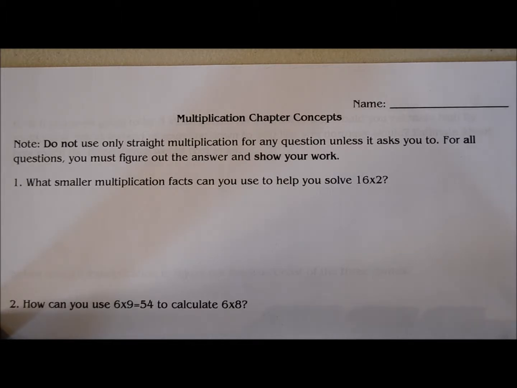Here we go with our first question in our multiplication chapter concepts. Just a side note, as the instructions say at the top, we're not going to use any straight multiplication for any of the questions unless it asks us to. That means that every question is asking us to do something with the multiplication problem. Also, we're going to make sure we show our work, we're going to explain what we do, and we're going to write a concluding sentence for every single question. All right, let's get going.